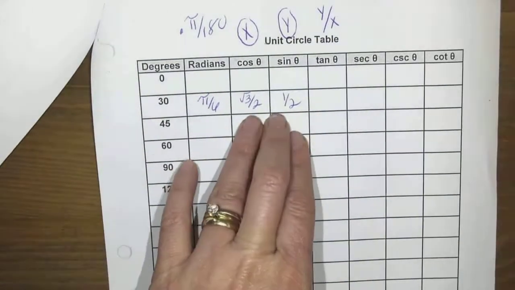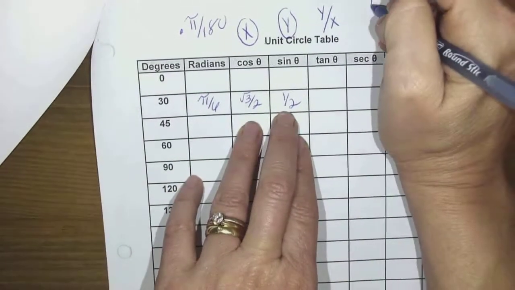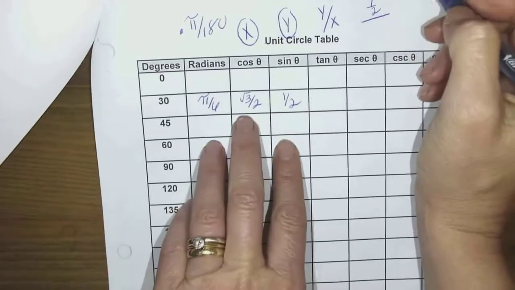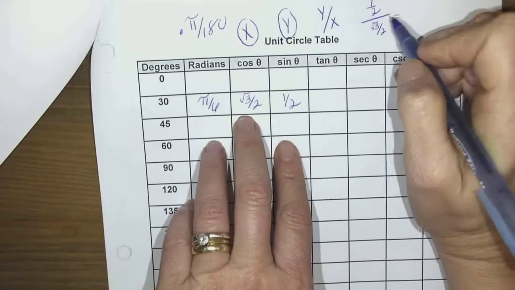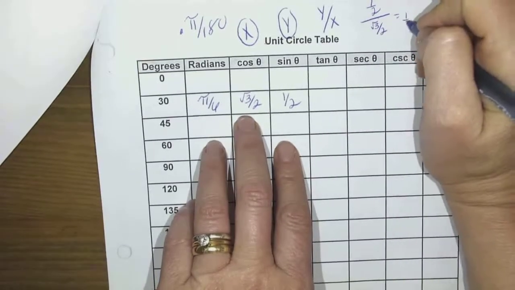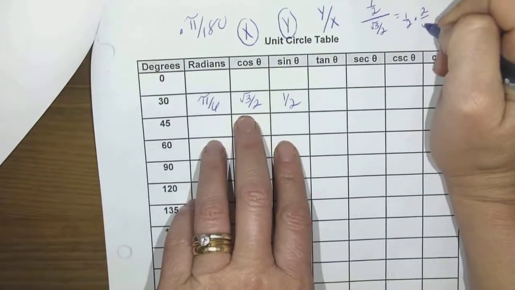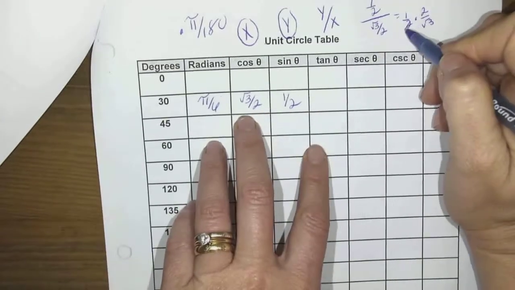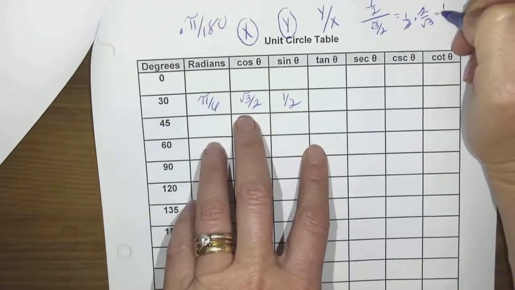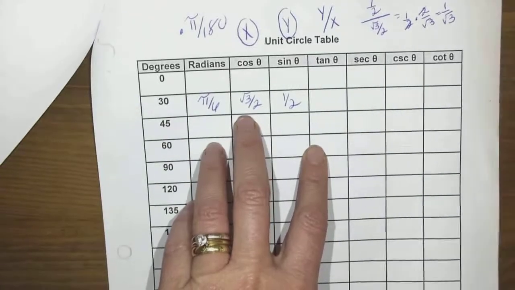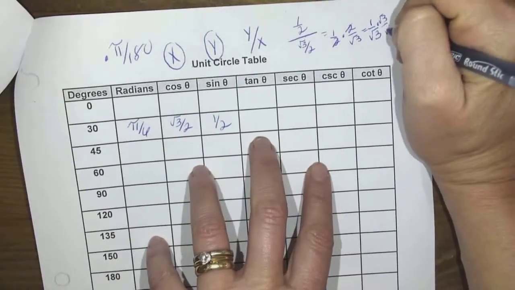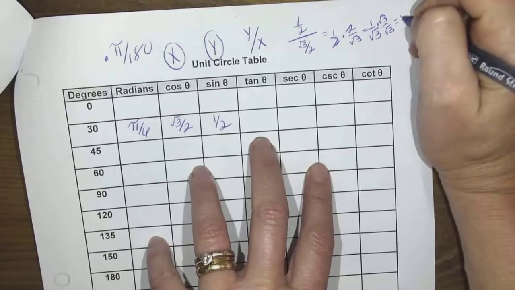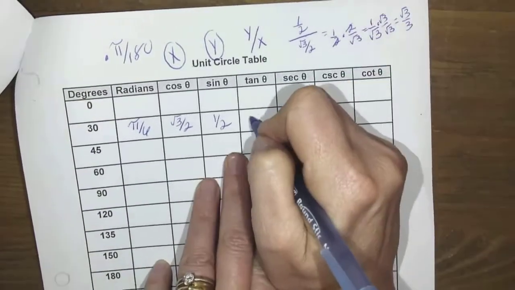So if this one right here, my y was 1/2, and I'm dividing it by my x, which is √3/2. To divide by a fraction, I multiply by its reciprocal. 2's cross out. I'm left with 1/√3, which if we rationalize that denominator by multiplying by √3/√3, we get √3/3. That's our tangent.